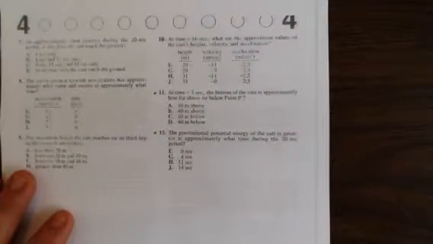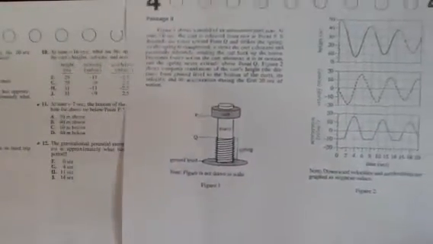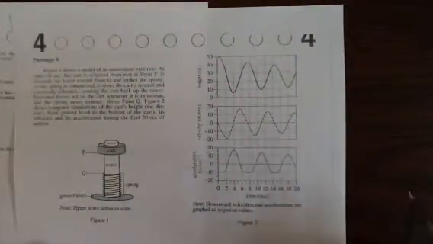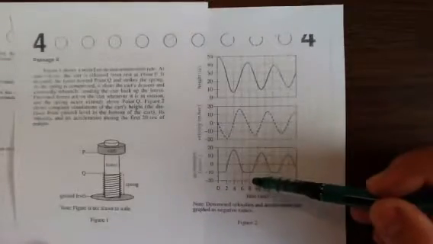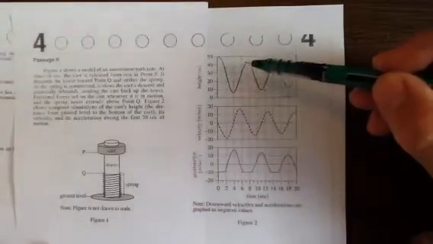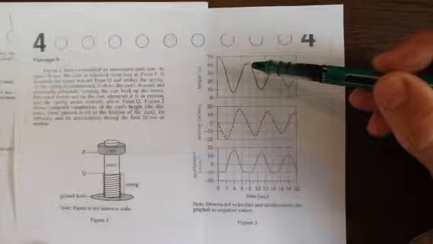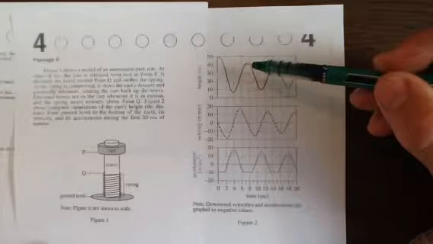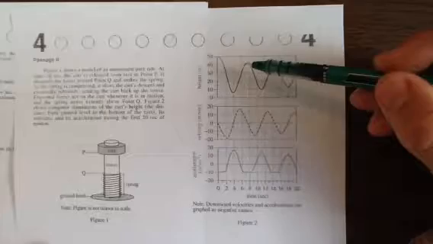Number 11: at time equals 7 seconds, the bottom of the cart is approximately how far above or below point P? Okay, so let's go back and take a look at our diagram as well as Figure 2. They're asking about the 7th second. Here's your 7 seconds. We're going to come all the way up to this top graph, and I can see that the cart would be at the 40 meter mark.